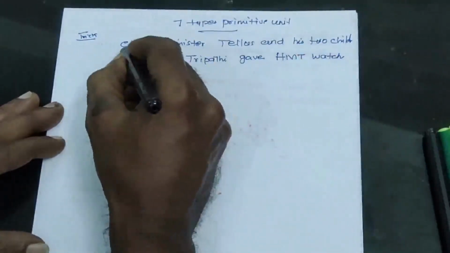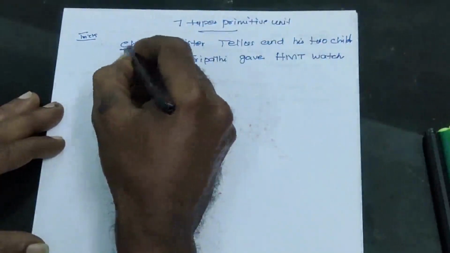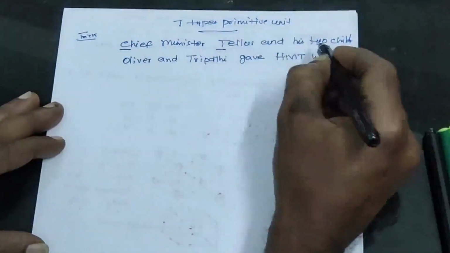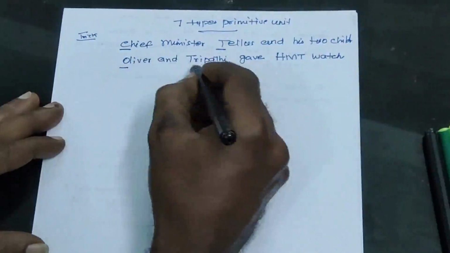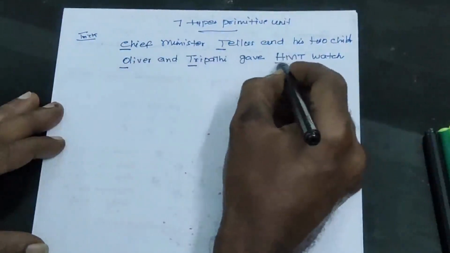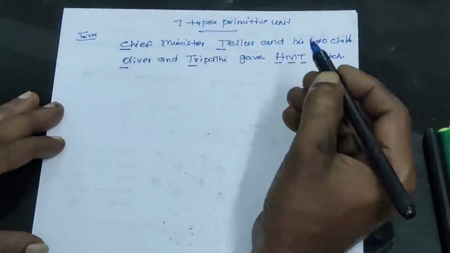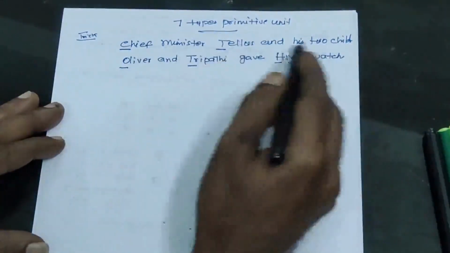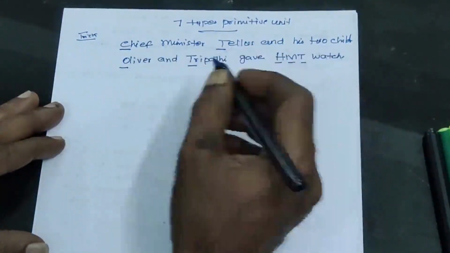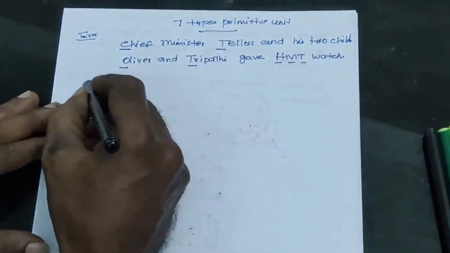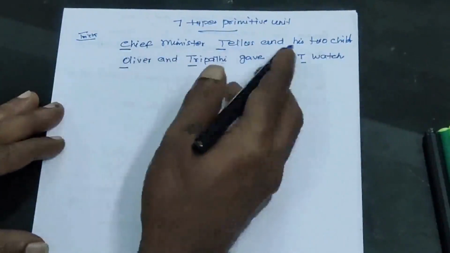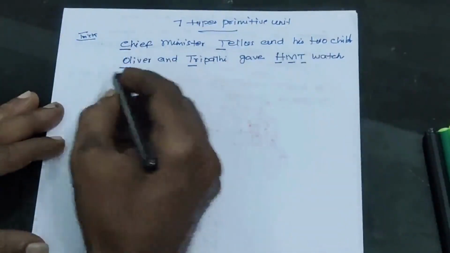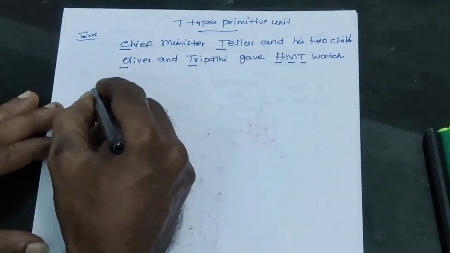It is C T O T H M T, C T O T H M T. That is simply C T O T H M T.